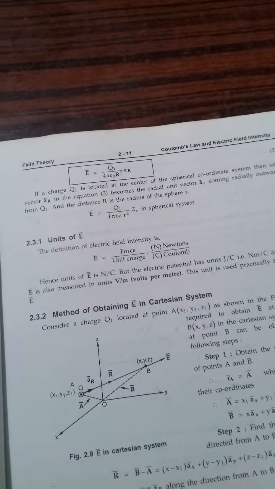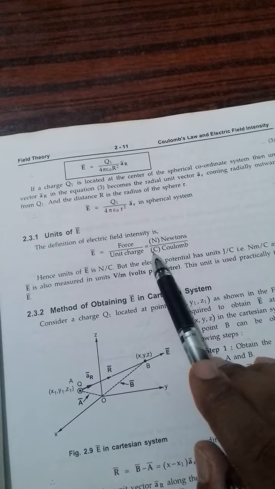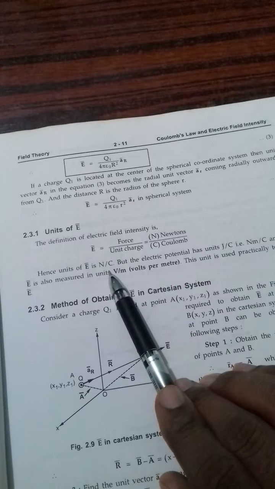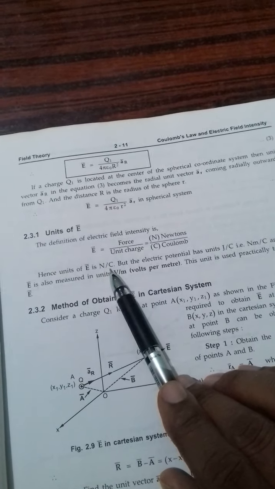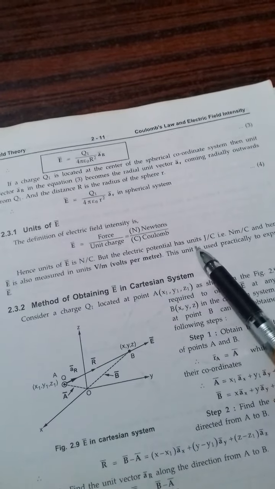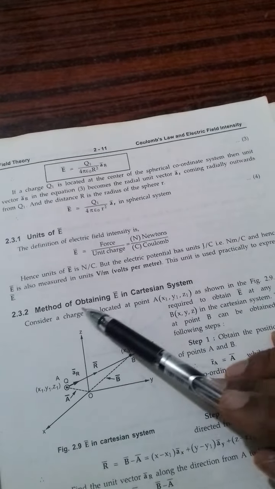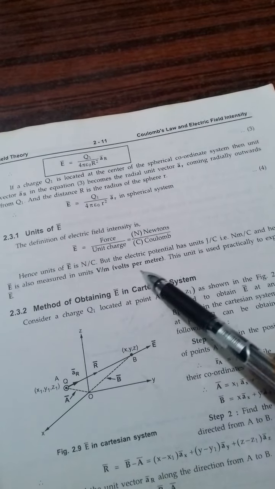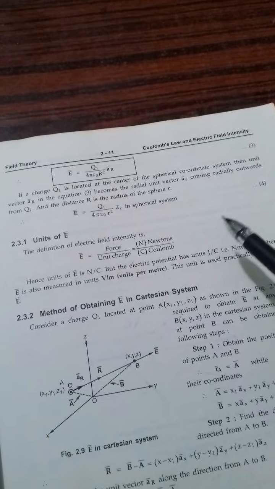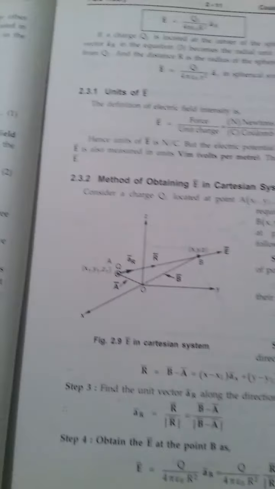The definition of electric field intensity: E is equal to force per unit charge, force measured in newtons and charge measured in coulombs. So the unit of electric field intensity is newtons per coulomb. Here the electric potential has units of joules per coulomb, and hence E is also measured in terms of volts per meter. This unit is practically used to express E. Methods of obtaining E in Cartesian coordinate systems.